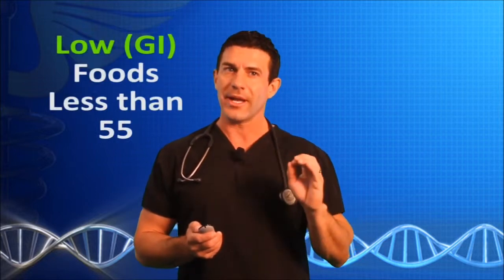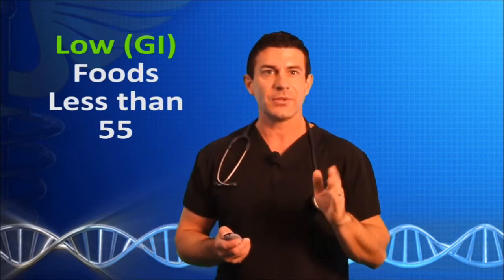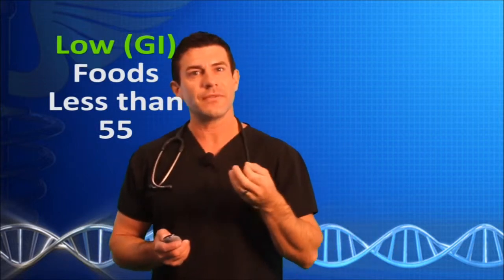On the other hand, the low glycemic index foods have a glycemic index less than around 55 on that scale. A much slower rise in blood sugar, a lower insulin release, much better for weight loss and weight maintenance. Foods that have a lower glycemic index have a lot more fiber in them as well.